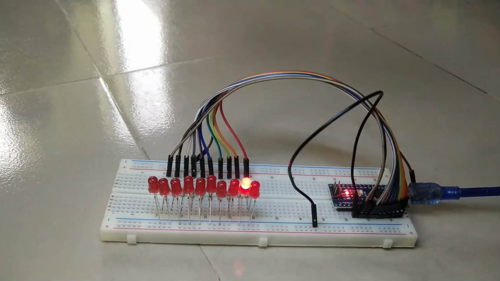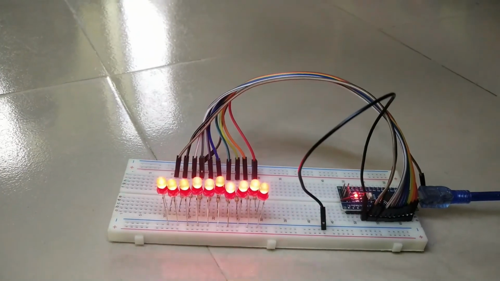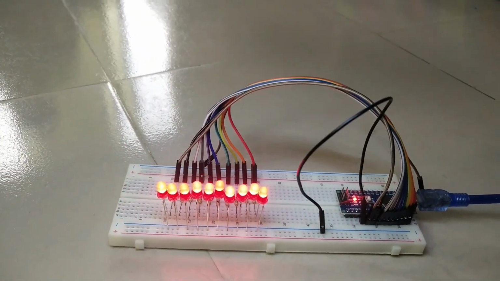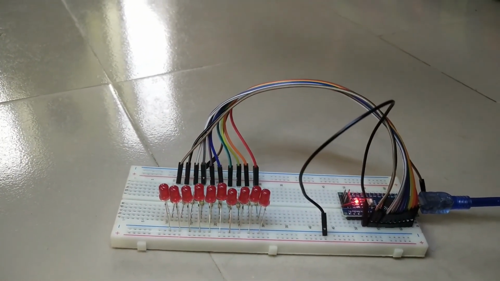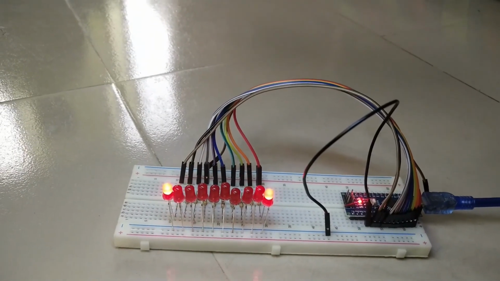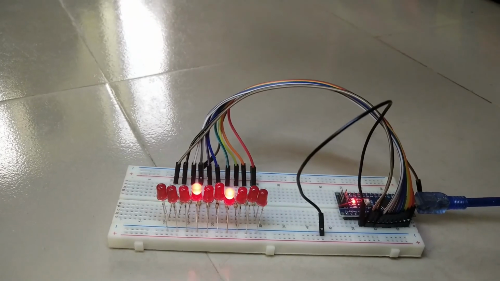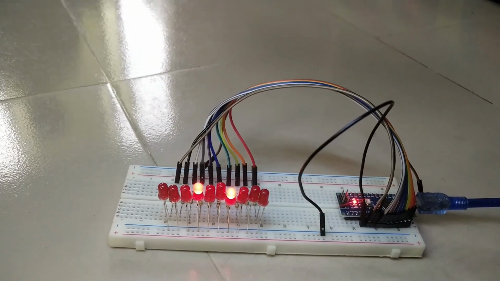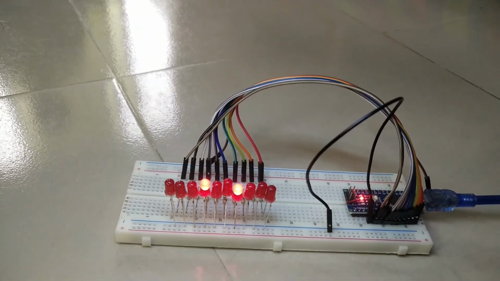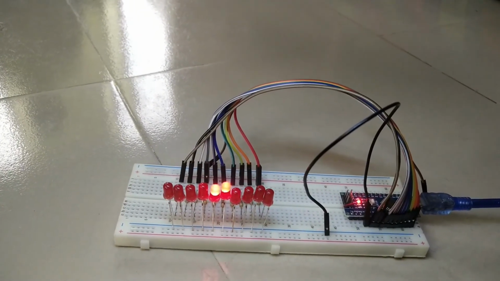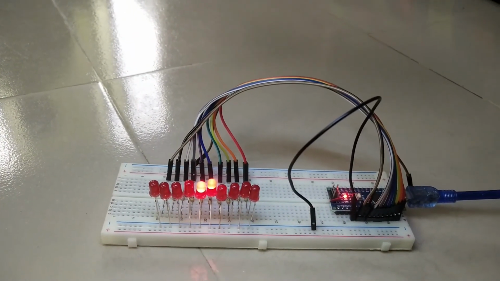Then the light goes only left, only right, and all of the lights blink on and off, and the middle two lights go on and off, and both lights go left, right, again. At last the two middle lights are blinking on and off.